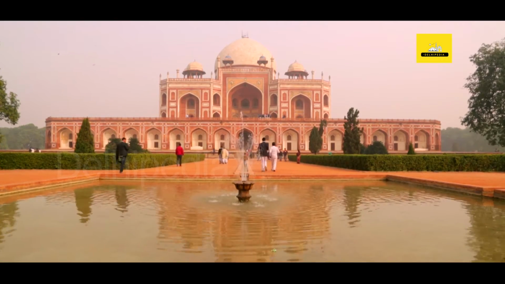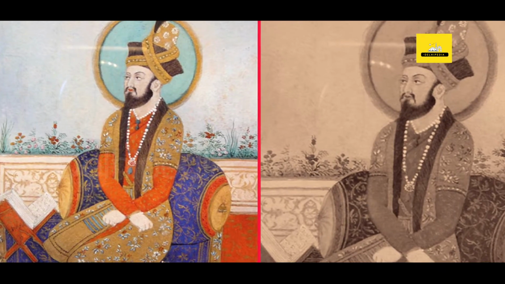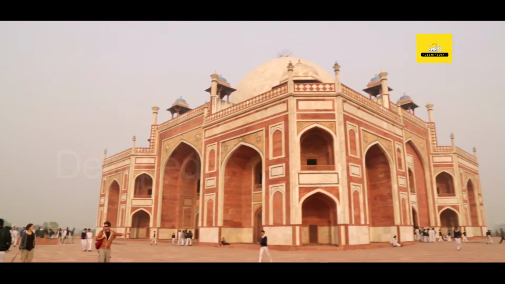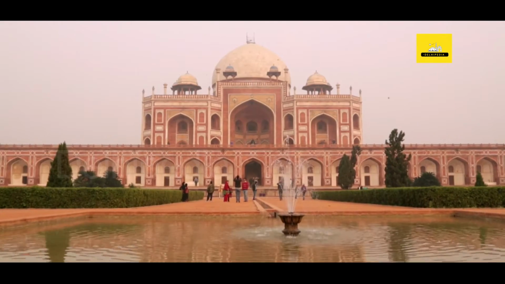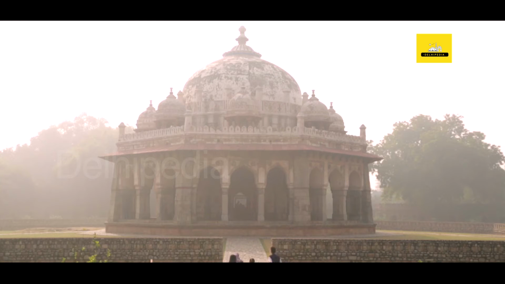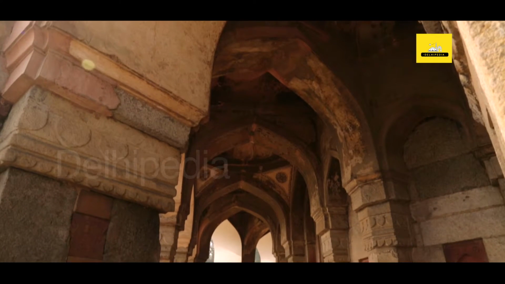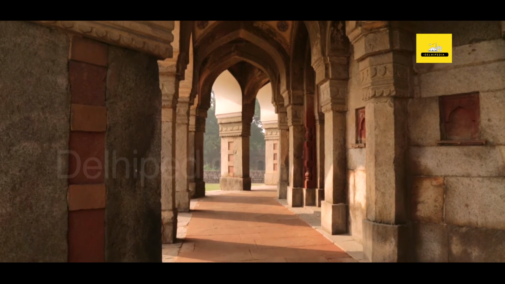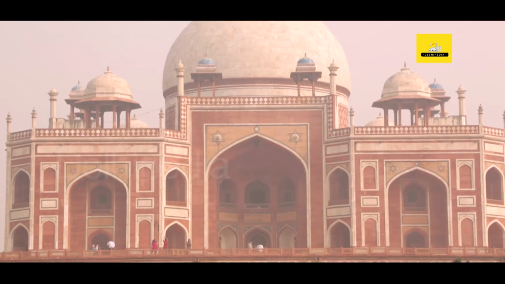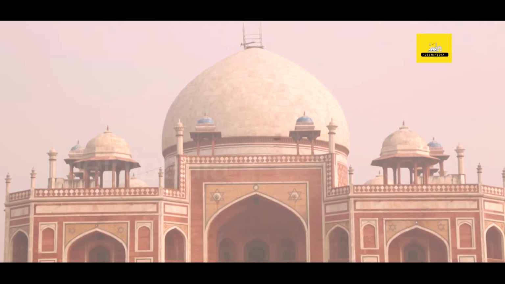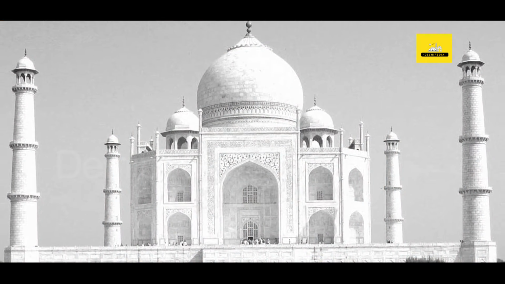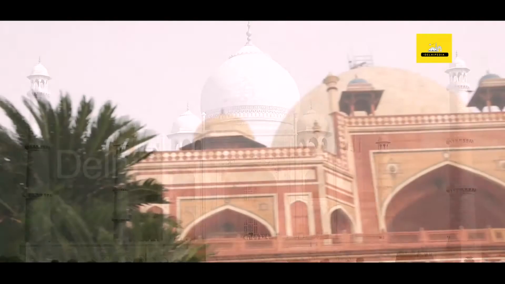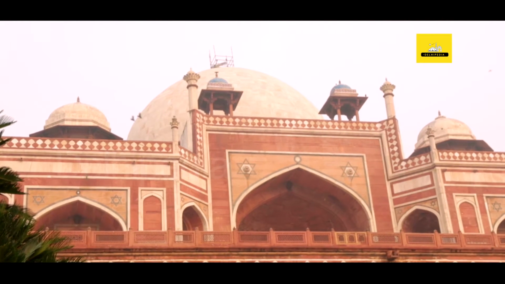The tomb of Mughal Emperor Nasir al-Din Muhammad Humayun, or simply Humayun, is located in the heart of Delhi and seems more like a palace than a tomb. Humayun's tomb is one of the best preserved Mughal monuments. This mausoleum is the first example of Mughal architecture in India. The construction of the Taj Mahal 100 years later is itself inspired from Humayun's tomb.